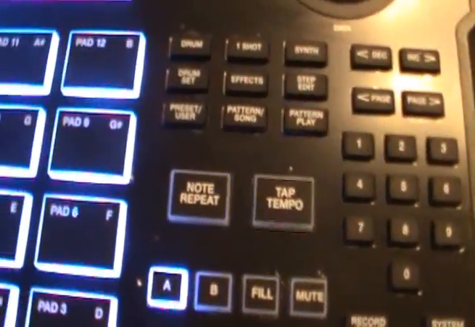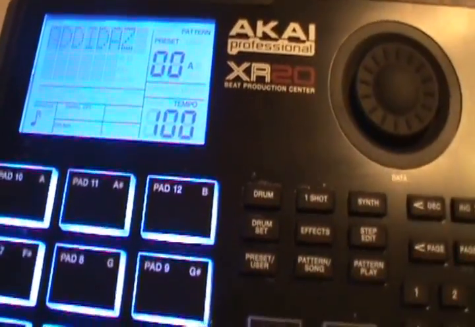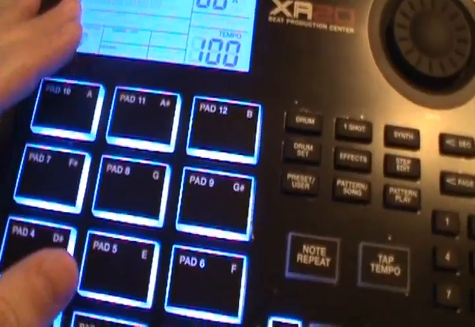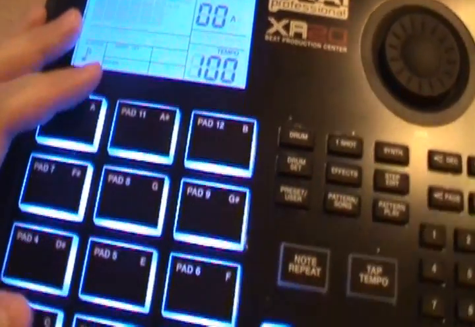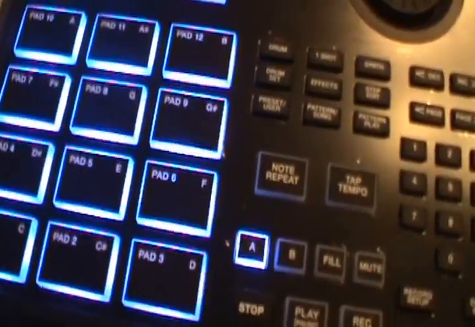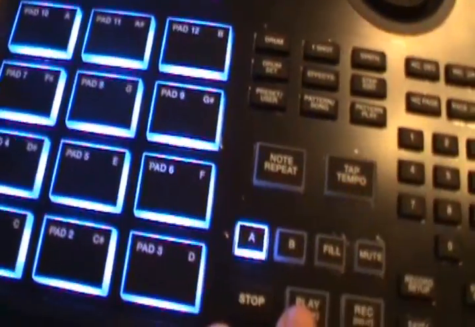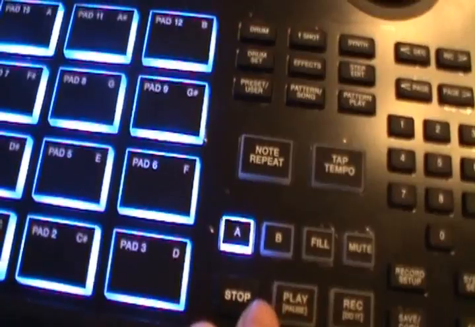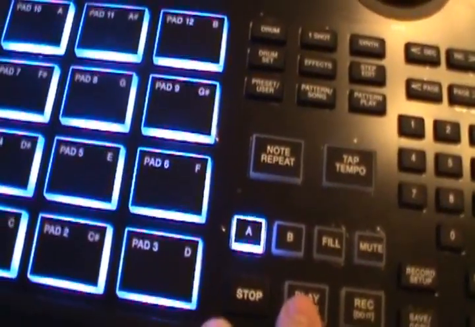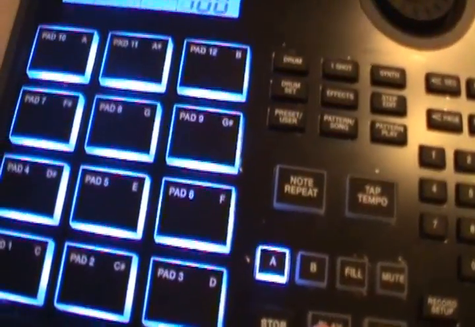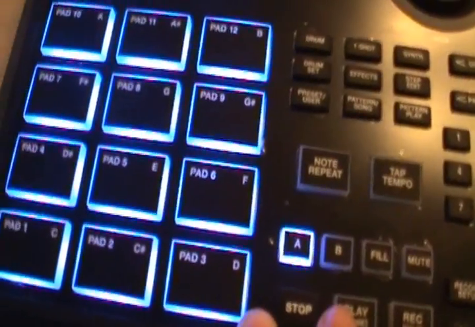Now, how you can interfere with the performance. Let's say that you want to have part of your pattern playing and you want to trigger additional sounds. Simply, the pads are not disabled when you play, so when you have a pattern playing you can press any pad and have any sound invoked.